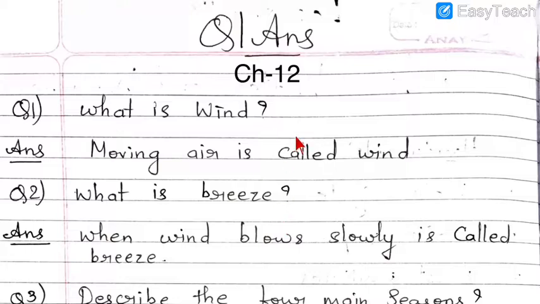So these 2 questions are related to each other. First, what is wind? And then if the wind blows slowly, then it is breeze. Very easy to remember. If you learn this way, then you don't have to mug up. You will be able to understand and remember the answer at the same time. So I hope that this trick will work for you.